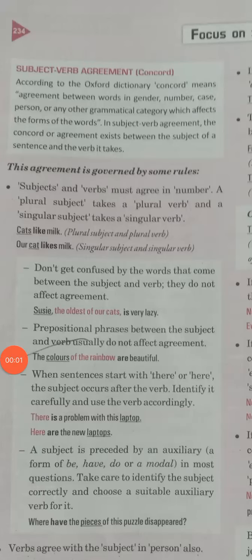Friends, here we will start this new chapter, subject verb agreement. First of all, as you can see, this chapter has a unique name, subject verb agreement. So what is the reason that they have put this name on this chapter? Because agreement means to make somebody agree on something. So in this chapter we are making an agreement between the subject of a sentence and the verb.